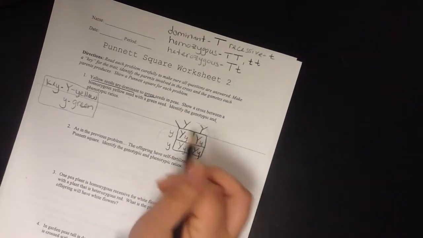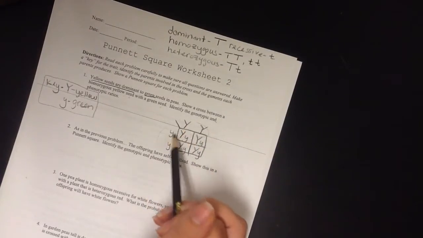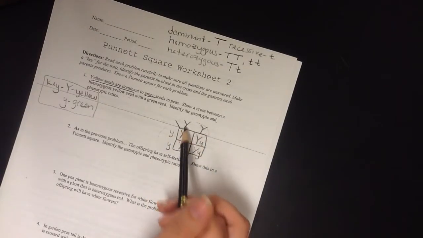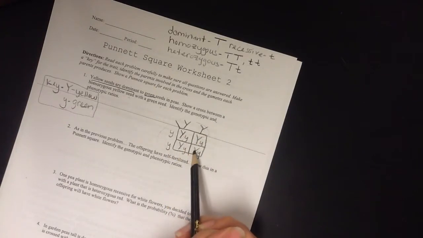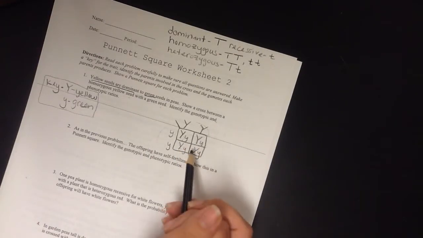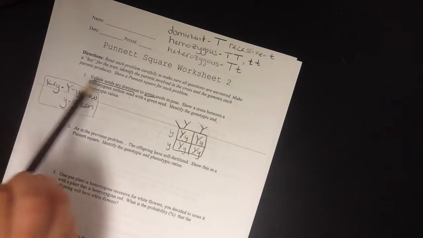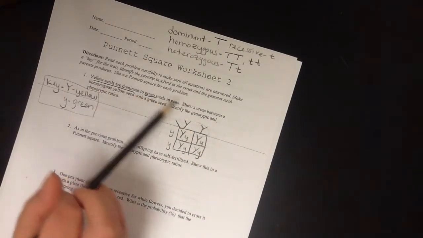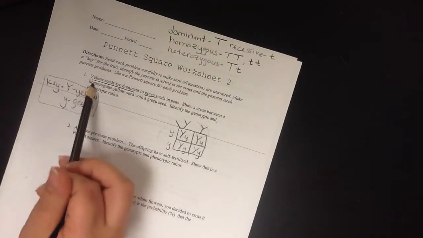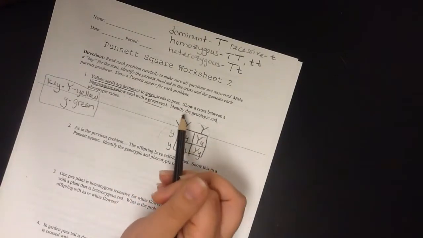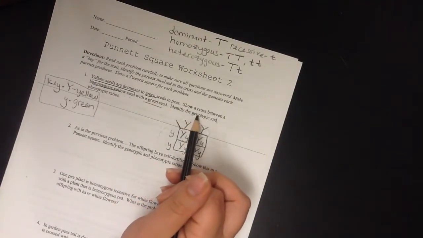Okay, so we made our Punnett square. Remember, I just dropped in the Y's, but I put the big Y first, just because it's big. If there were little y's, then I would just put little y's. So I started with my key based on what the problem said, and then I made my cross with the parents based on what the problem said. Last, I need to look at what they are asking for. It says identify the genotypic and phenotypic ratios.